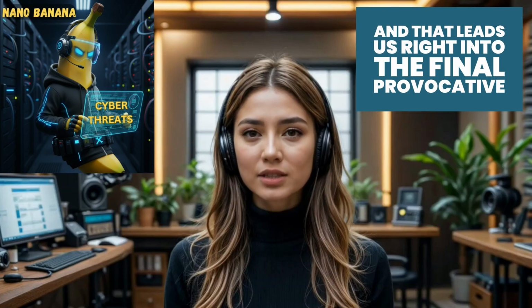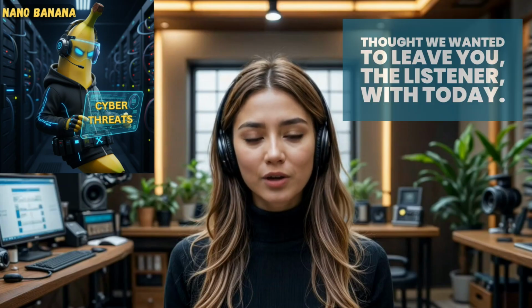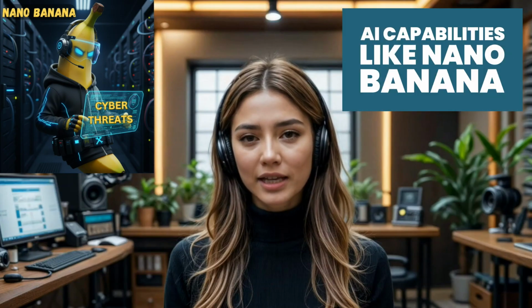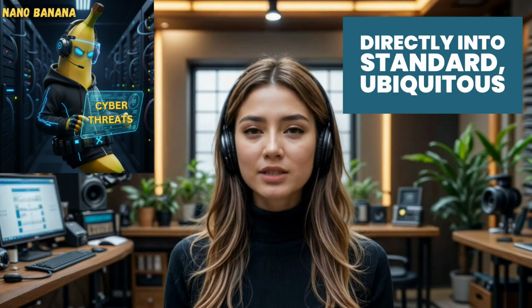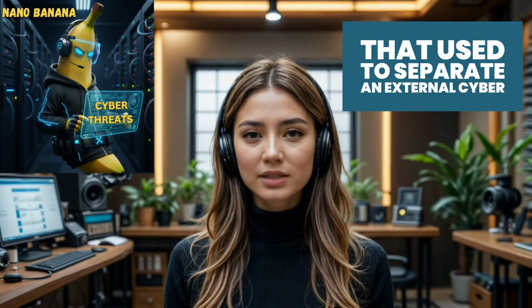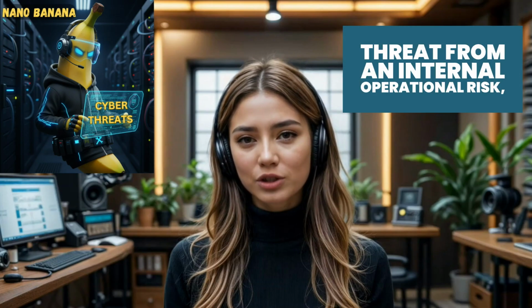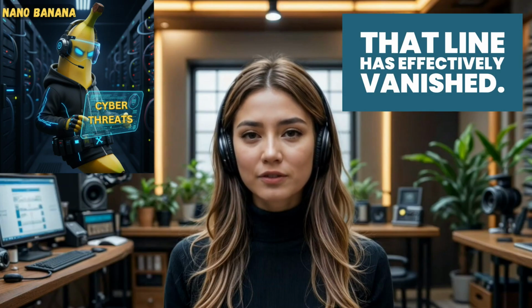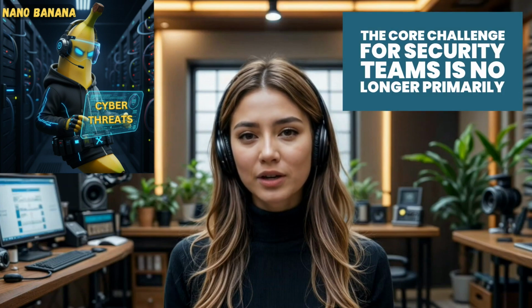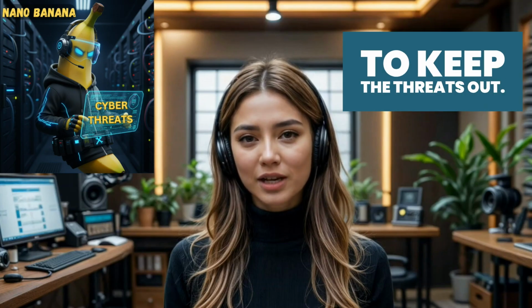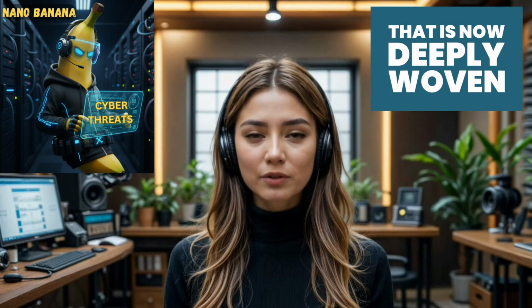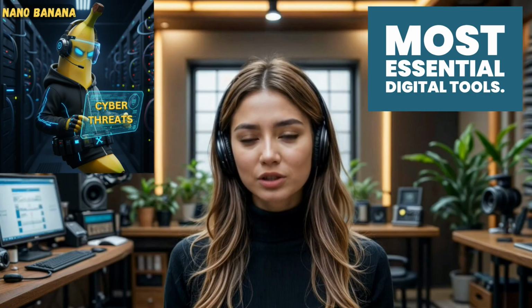It really has. And that leads us right into the final provocative thought we wanted to leave you, the listener, with today. Given this incredibly rapid integration of powerful AI capabilities like Nano Banana directly into standard ubiquitous productivity suites like Google Workspace, the traditional comfortable line that used to separate an external cyber threat from an internal operational risk, that line has effectively vanished. It's blurred beyond recognition. The core challenge for security teams is no longer primarily about building bigger digital walls to keep the threats out. It's increasingly about managing the complex inherent risk that is now deeply woven into the fabric of our most common, most essential digital tools.